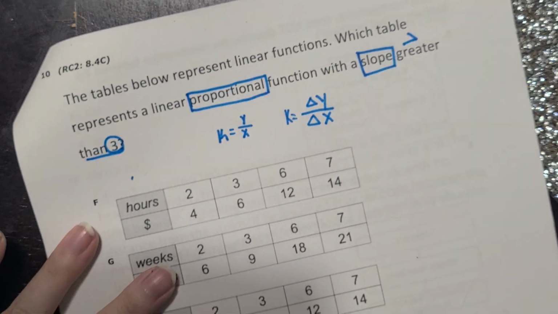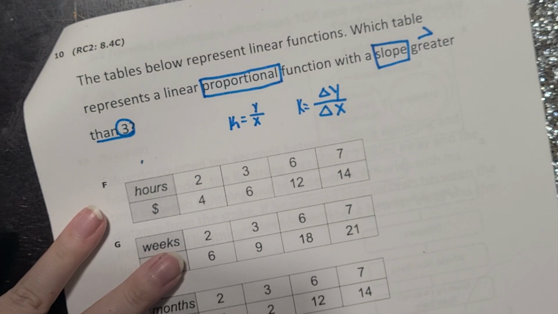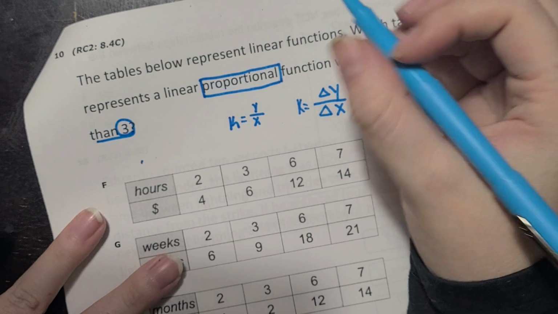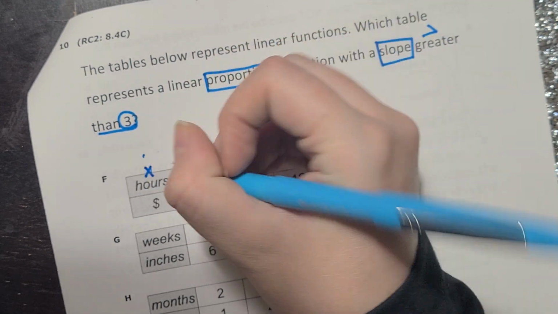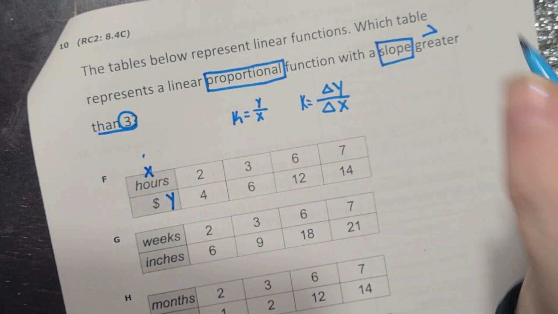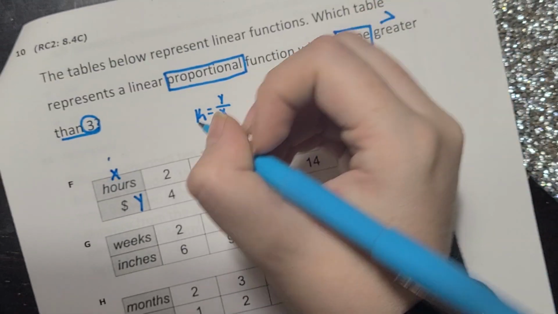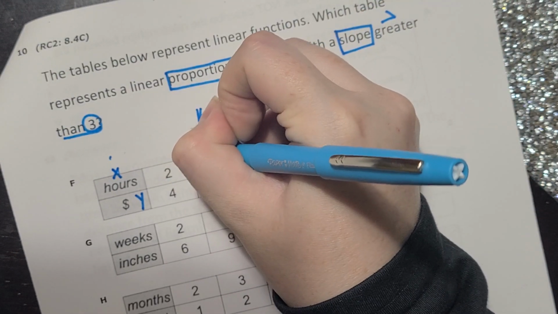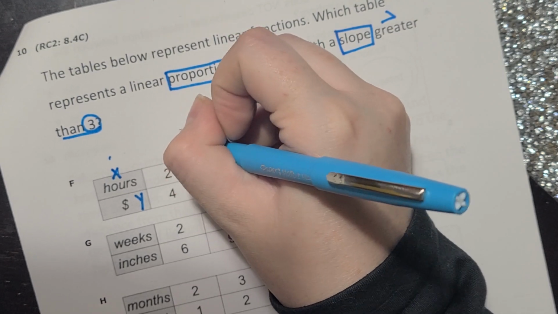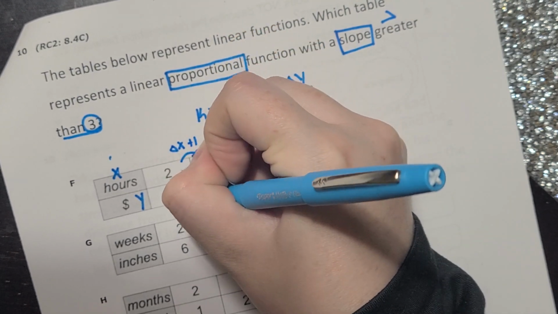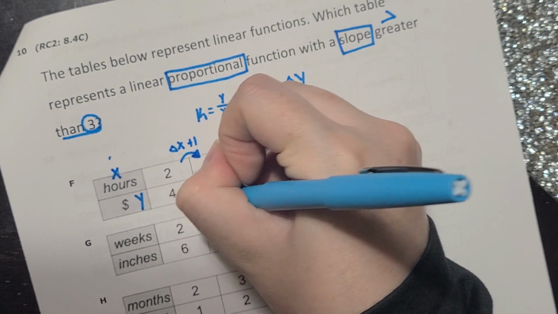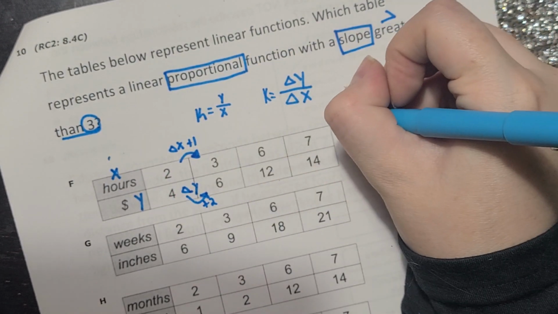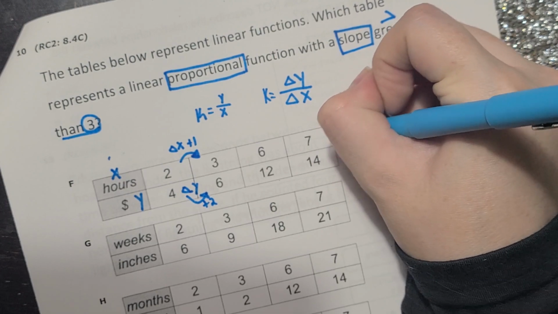All right. Looking at each table, we need to decide what our y and x variables are. Units of time are always your x variable. So hours will be x. The money is your y. If we're going to do the changes in them from 2 to 3, the change in this x was +1. From 4 to 6, the change in this y is +2. So this one would be 1/2.